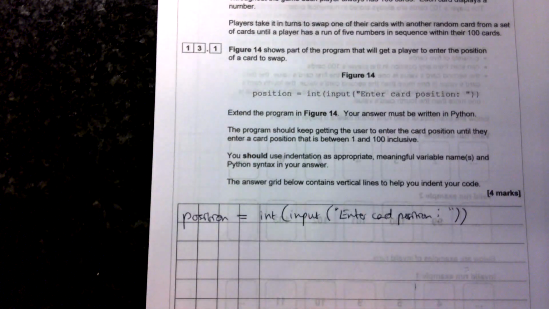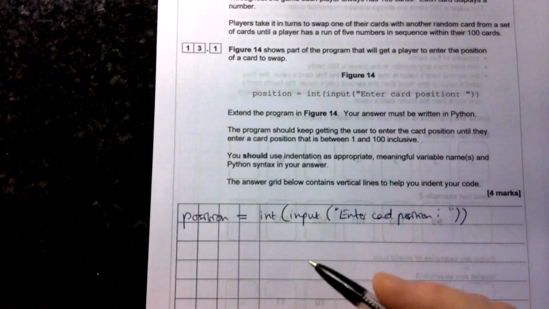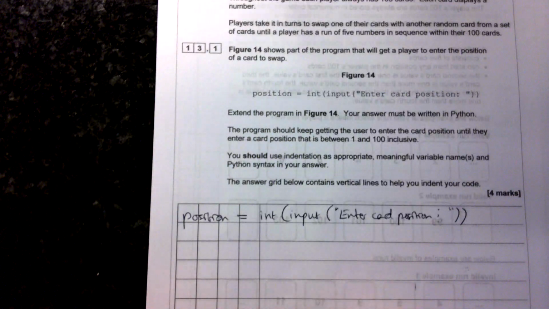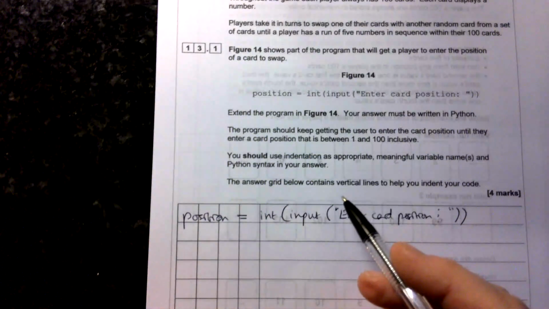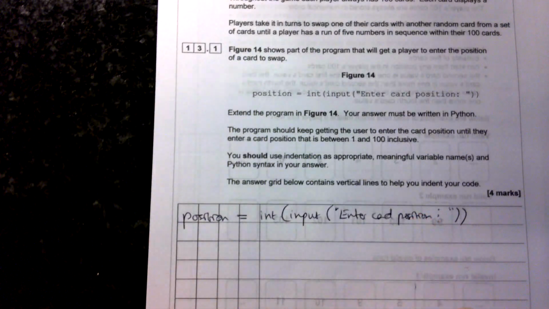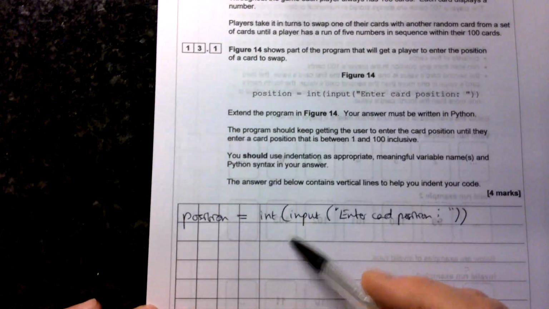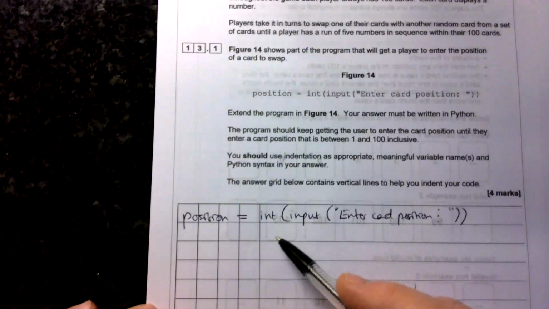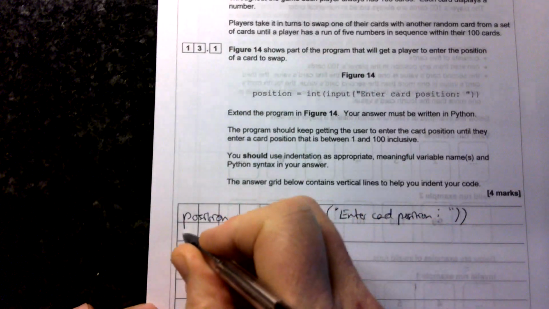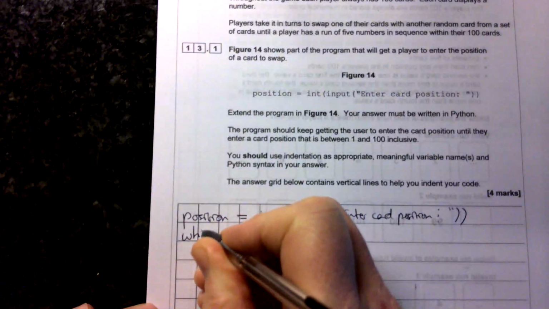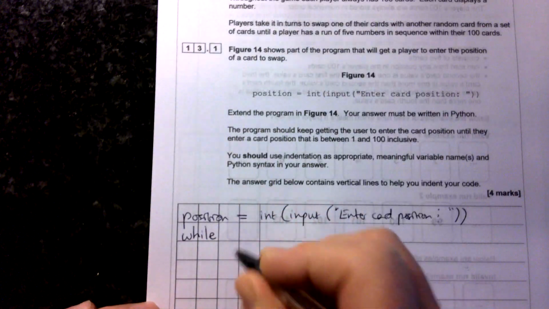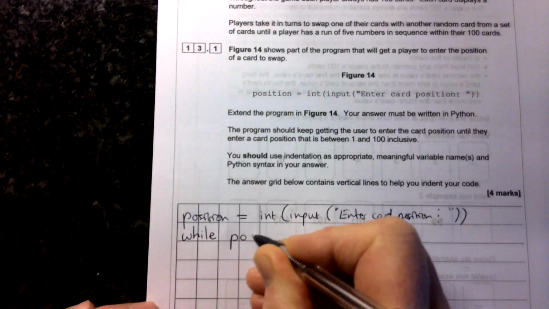So what we need to do is we need to find examples where it's not correct. And we need to keep asking them until they do enter something that's correct. Now we don't know how many times they're going to enter it incorrectly. It might be 0 times because they've done it right the first time. So we need to use indefinite iteration to keep asking. Indefinite iteration, our best bet is to use while. So while position.